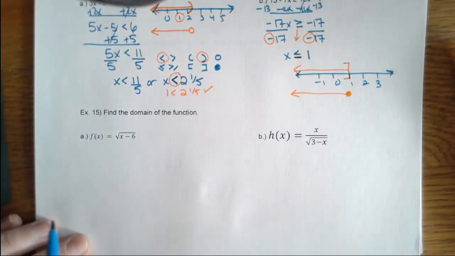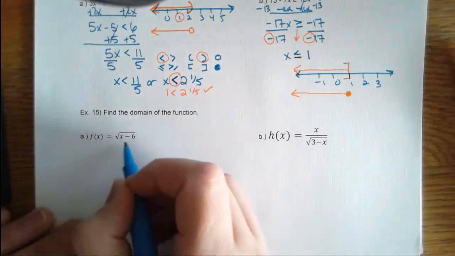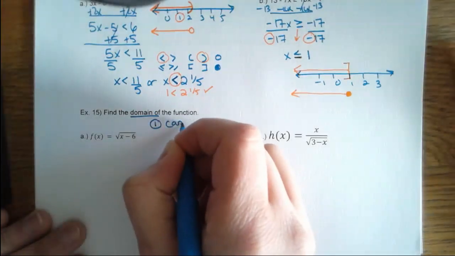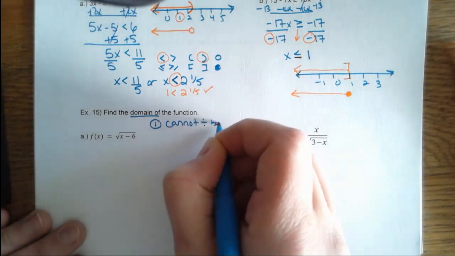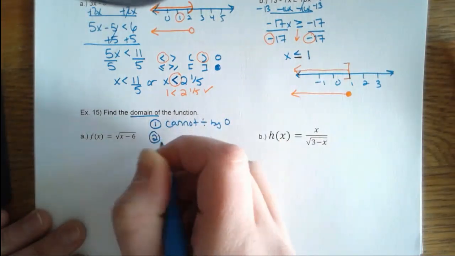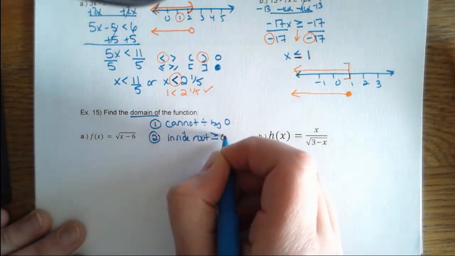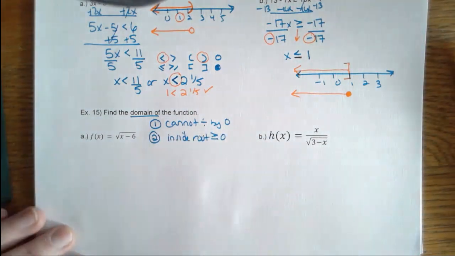Inequalities are also helpful sometimes for finding domains. So remember we mentioned that we have 2 domain issues so far. The first is that we cannot divide by 0, and the second is that the inside of the root has to be at least 0, right? Or you don't want any imaginary numbers.